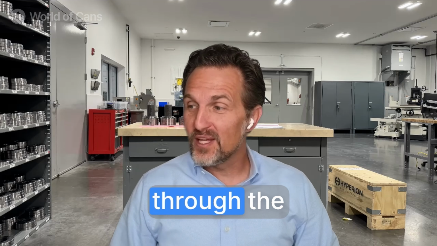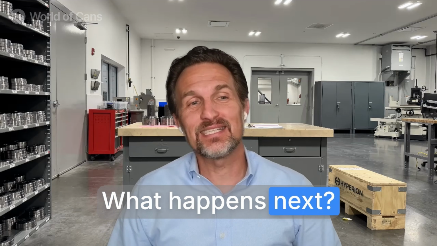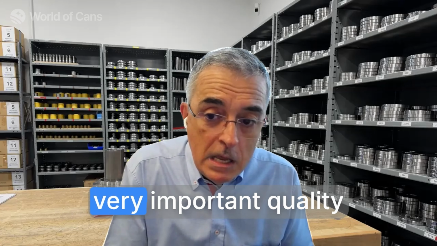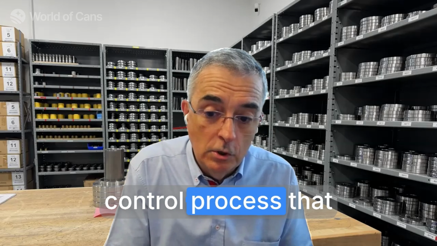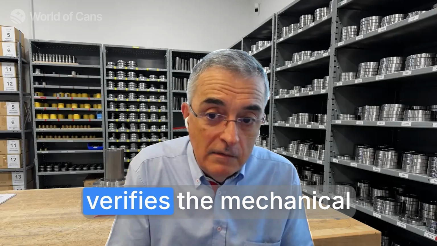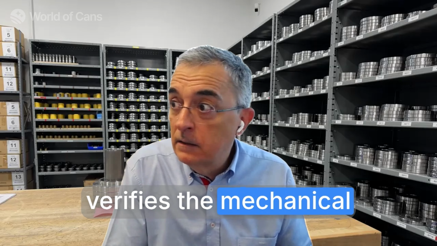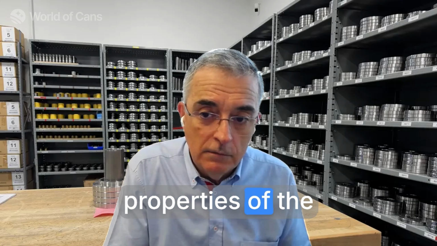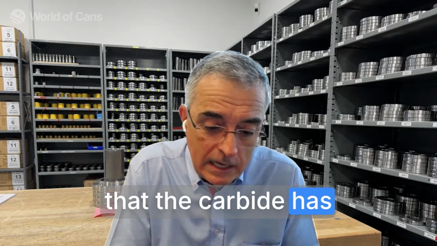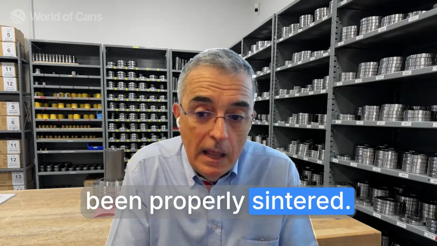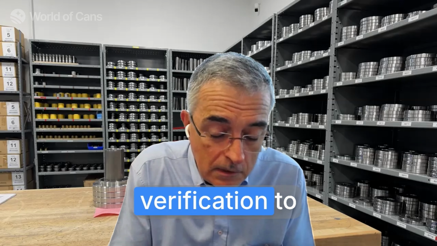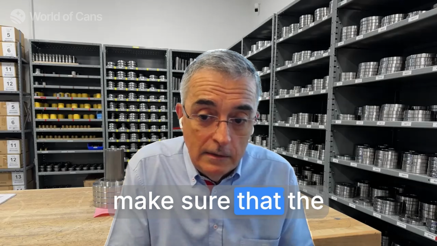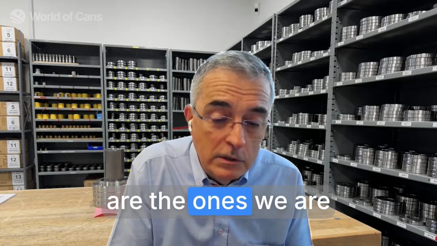Now we've gone through the sintering process. What happens next? Here there is a very important quality control process that verifies the mechanical and magnetical properties of the carbide to make sure that the carbide has been properly sintered. And we run metrology verification to make sure that the dimensions we get are the ones we are expecting to get.